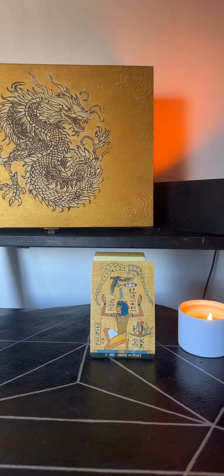The main myth: separation of sky and earth. Shu's most important role is to separate the sky and the earth. According to the myth, Nut, the sky, and Geb, the earth, were once fused together. The world had no space for life. Shu lifts Nut upward and separates her from Geb. Result: space appears between them. Air appears. Life becomes possible.